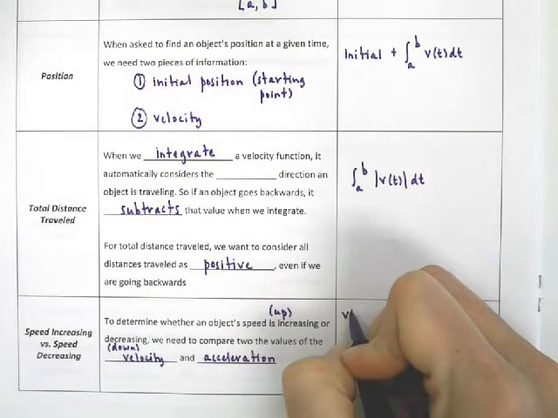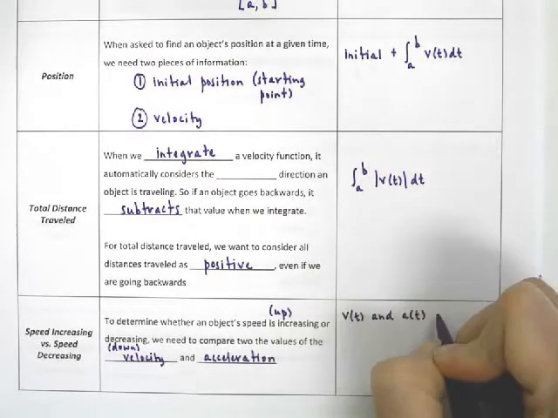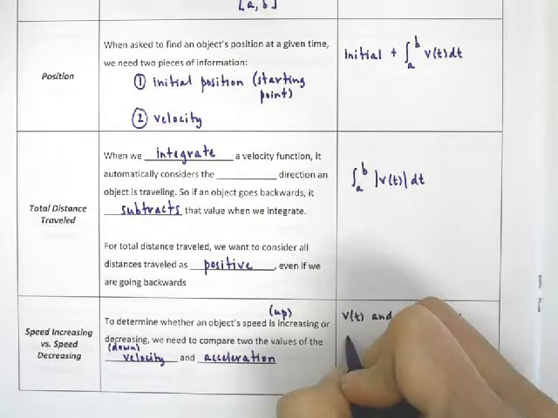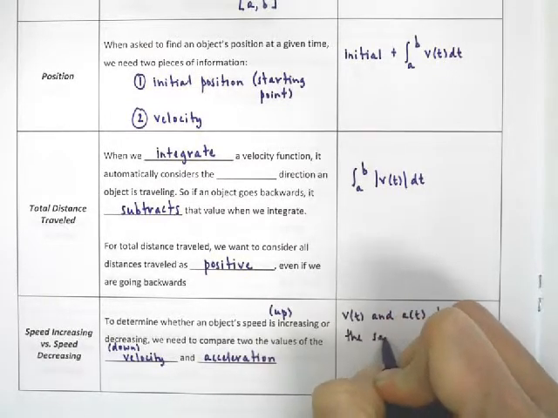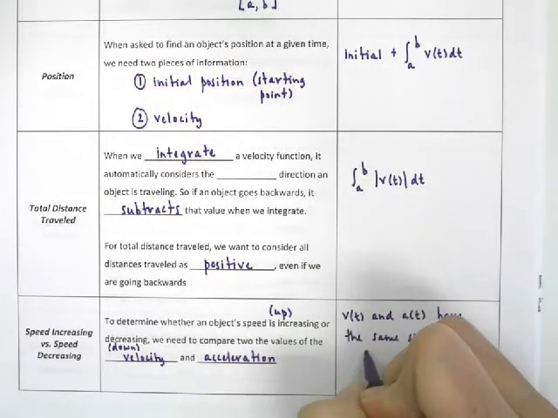So in other words, if v of t and a of t have the same sign, that means I'm speeding up.